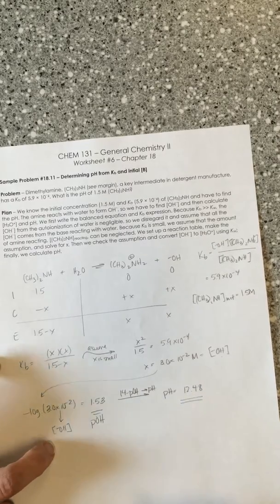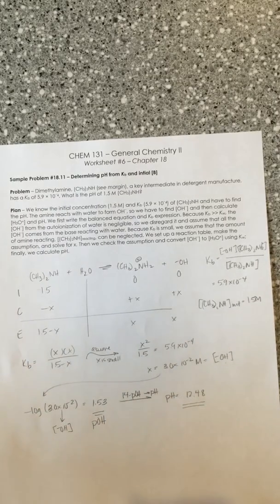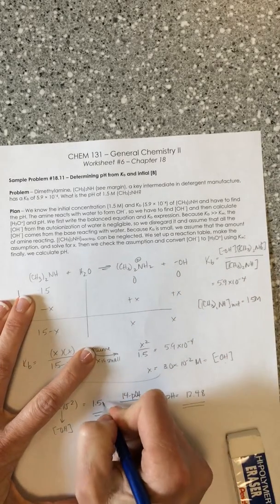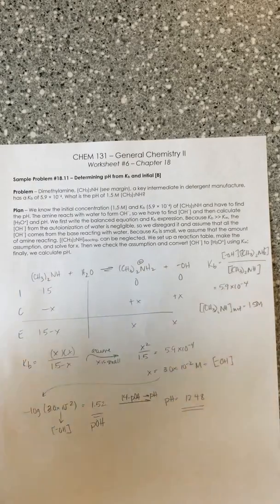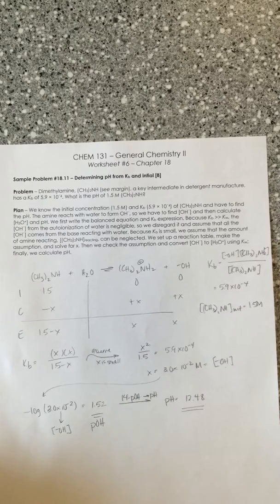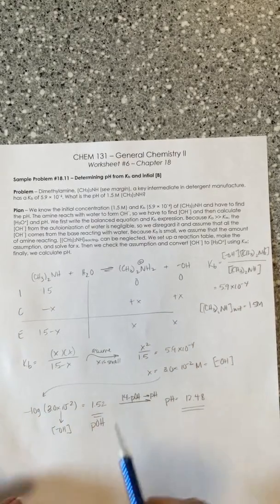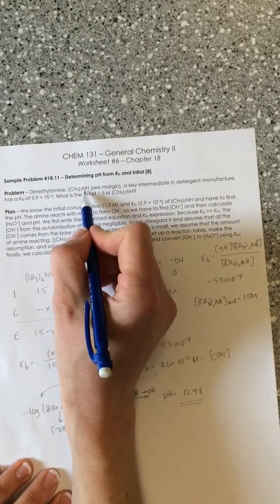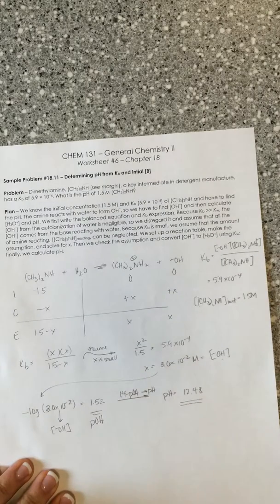Now keep in mind, I should say this pOH is 1.52 here. One of the things you want to make sure you do ahead of time is predict acidic, basic, or neutral. Predict what you think the pH or the acidity of that solution is going to be. If we had looked at this and saw, hey, dimethylamine, that's an amine, I know those are weak bases. That should have a pH greater than 7. I would predict that solution to be basic.